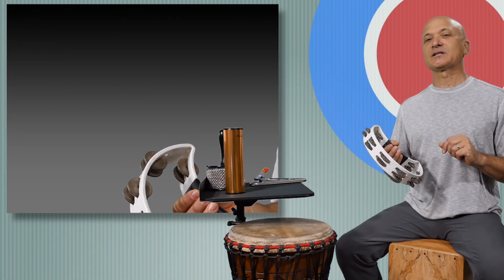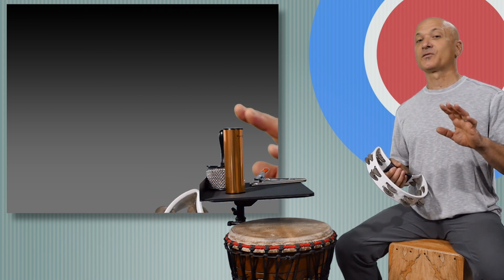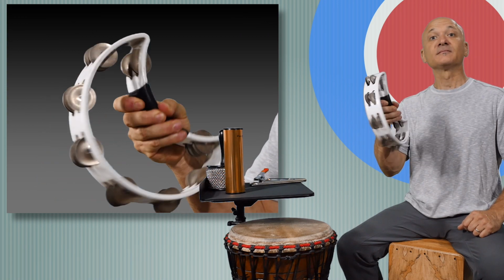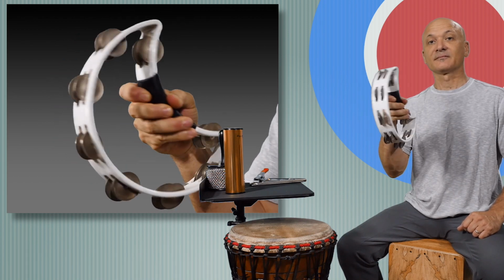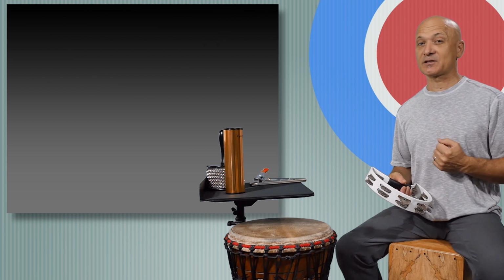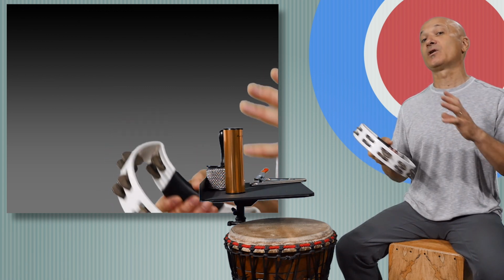Let's look at how you could use the tambourine as a transition instrument. So not for a groove and not for an accent, but as something more dynamic. Let's do a roll, starting softly and getting louder and then getting soft again. This is the kind of thing we might do in the transition to a bridge section of a song, for example, or in an introduction or an ending of a song.